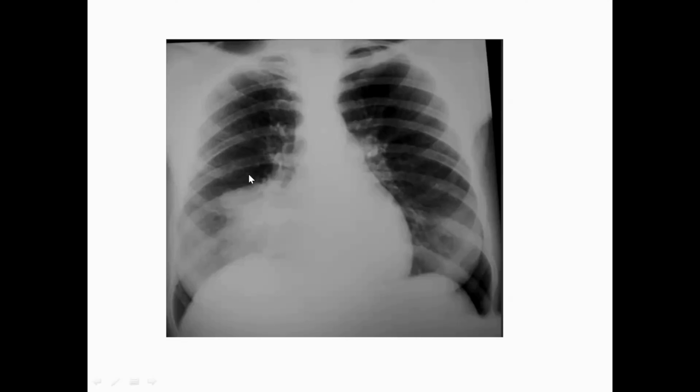Look, there is a consolidation or opacity adjacent to the right heart border, which obliterates, or silhouettes, the right cardiac border. Do you see the right cardiac border? No. So most likely there is a consolidation involving the right middle lobe.